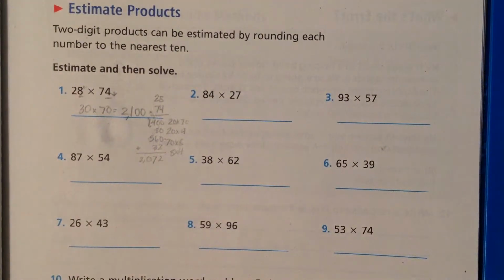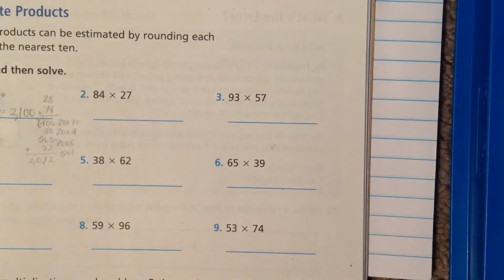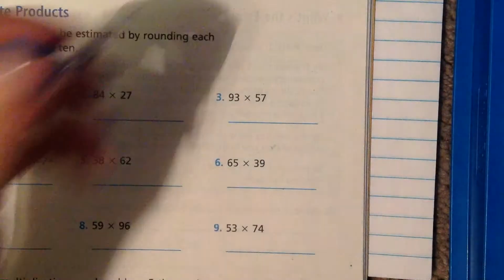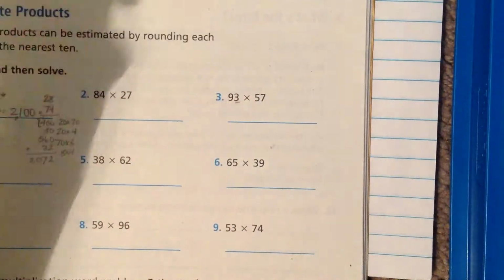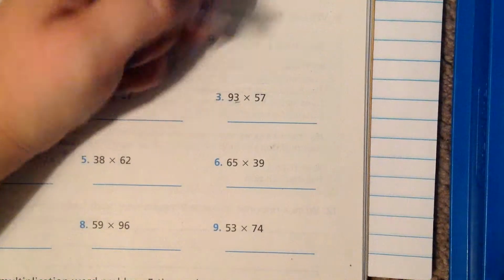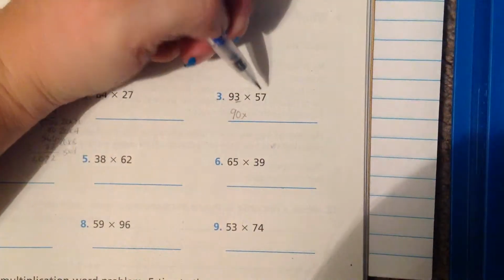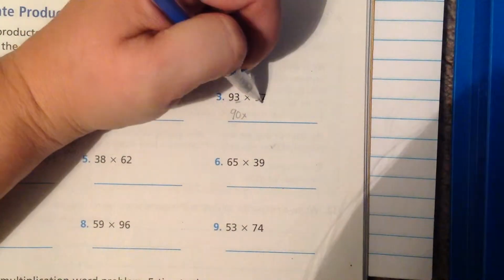Okay, let's look at number 3 really quick. Now we have 93 times 57. Again, I'm looking at my ones column to decide. I know that a 3 means that my tens is going to stay the same. So I have 90 times 57.